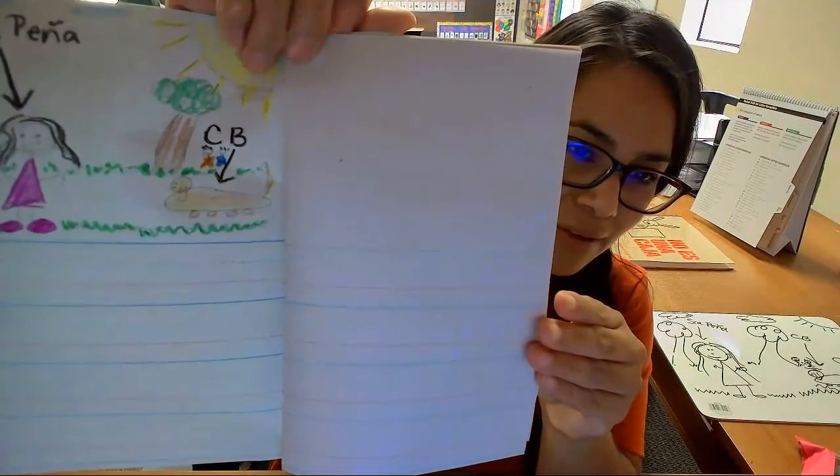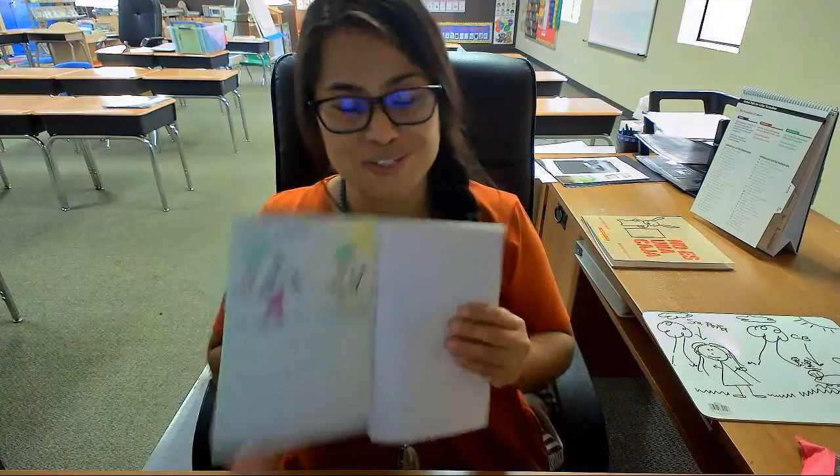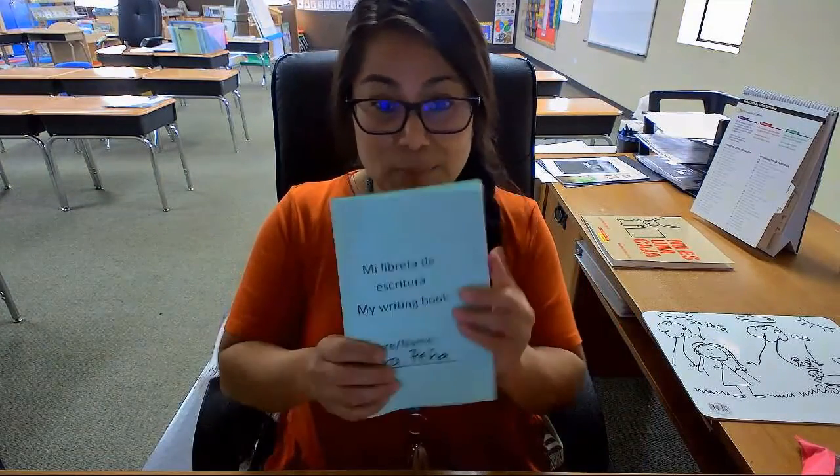They were playing together. Now it's your turn to write your story in your book through illustration. Make sure you put lots and lots of details.